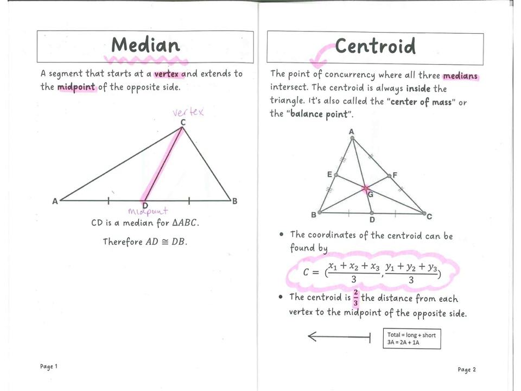What about things in the middle? What does the little tick marks mean? They're congruent. So it hits right in the middle, which means this side and this side are equal to each other. Yes? That's a median. Goes from a vertex to the middle.